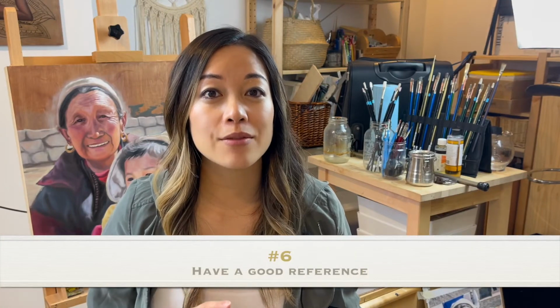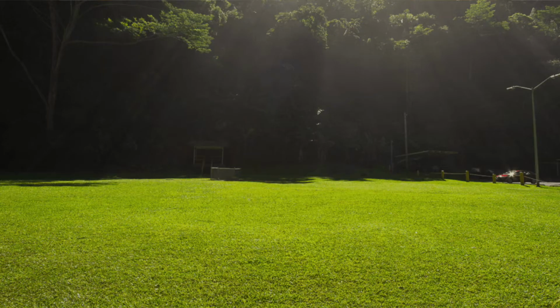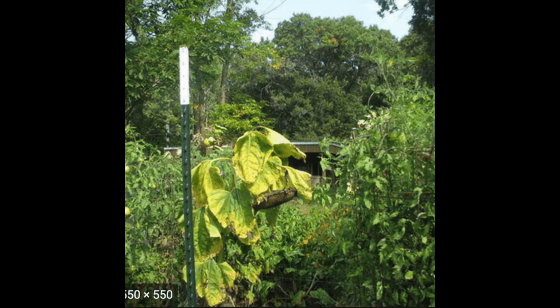Number 6, have a good reference photo. Sometimes paintings will look unrealistic or they're just really hard to render because of a reference photo that is blurry, that has poor lighting with off colors, or an image that's just too busy with too many subjects. So prepare your reference photo, make your edits, and adjust the lighting before you start painting so you avoid moving things around the picture later on. You want to be able to see enough of the subject, and have natural and interesting lighting to work with. In any realistic painting, a good reference goes a long way because once you start the painting, it's hard to alter that afterwards.